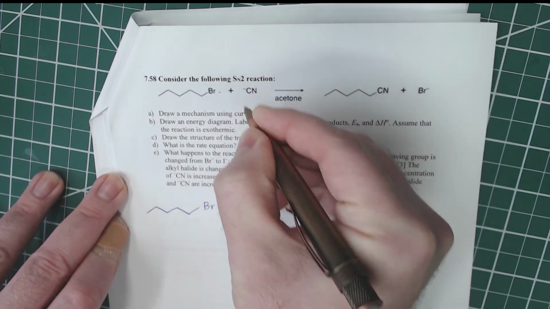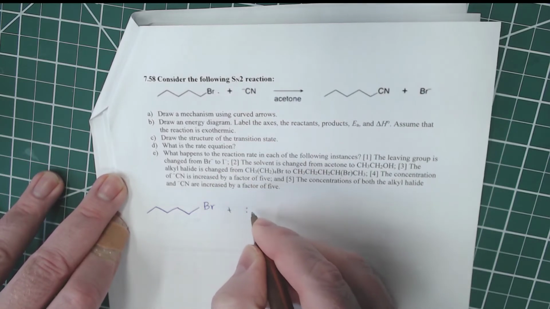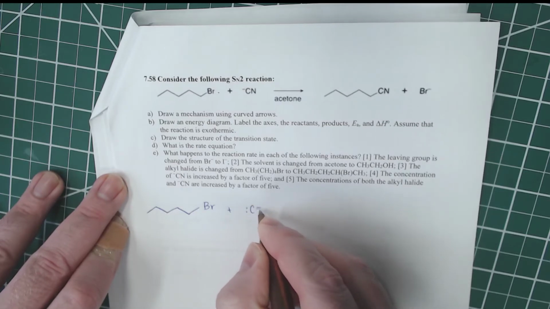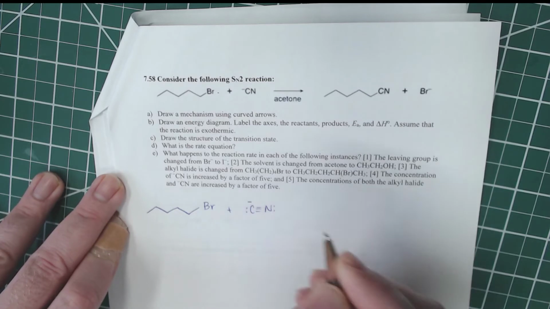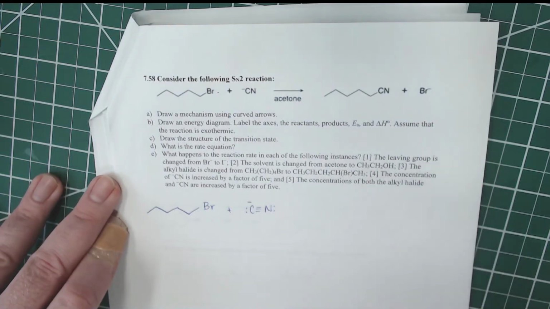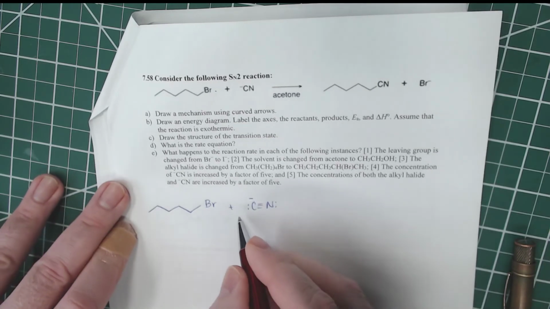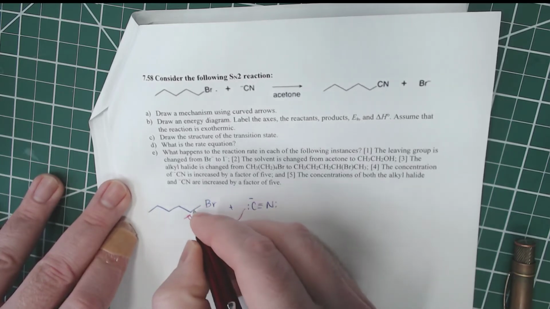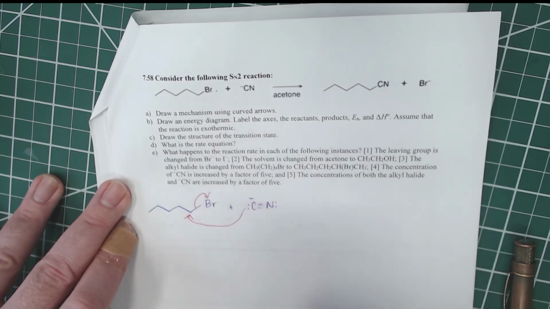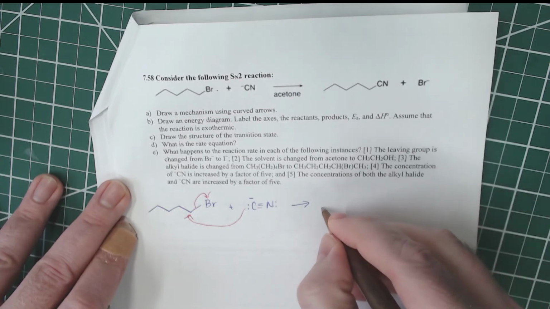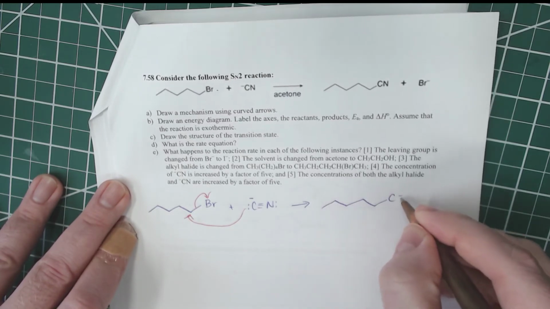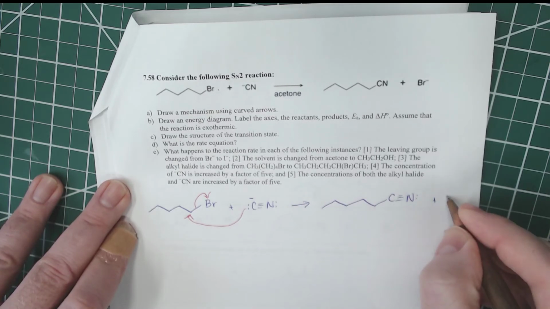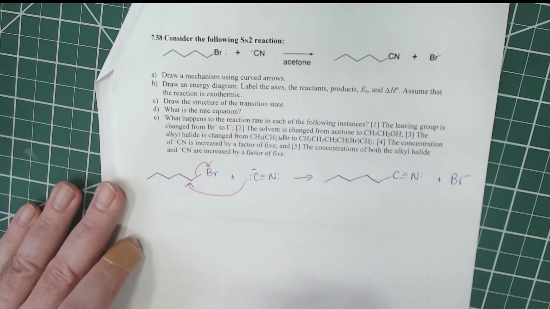I'm redrawing this because it's hard to do all that up here. Plus, I'm going to go ahead and draw what the cyanide ion looks like. There's a negative charge on that carbon. And we'll find that we're going to make the bond between this carbon and that carbon simultaneously as we break the bond between this carbon and the halogen. So we're making a bond between carbon and carbon, and we're breaking the bond here at the same time. And then our products are here, and then bromide. All right, so there we go.